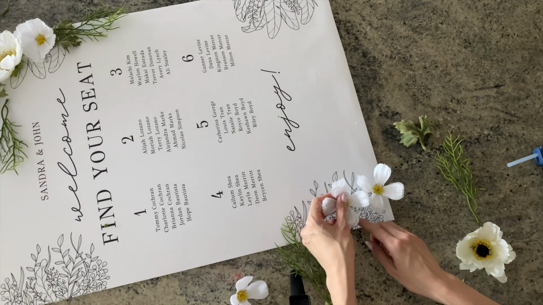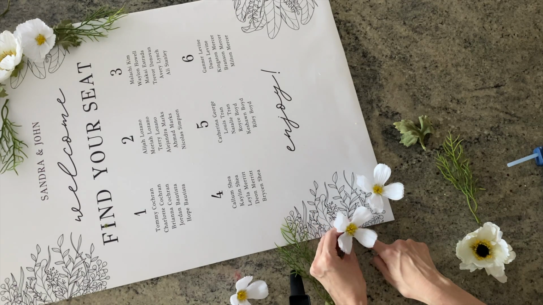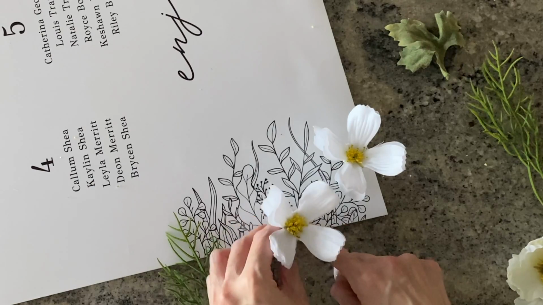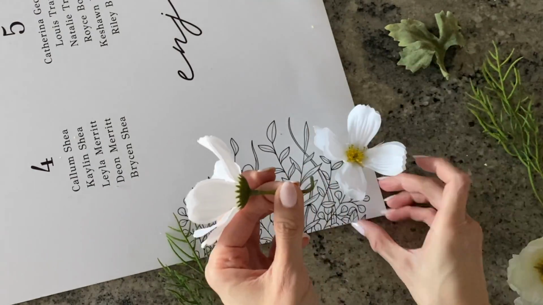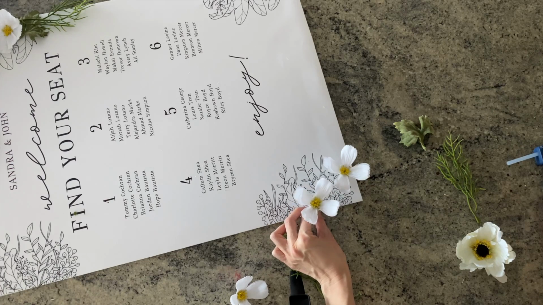I tried to stick on the longer stem ones first. That way the ones that I'm going to put flat can cover the glue and the stems. So see that tip that I bent? I'm going to have to saturate that with a lot of glue. It really needs that cushion and something to grab onto and hold on to.